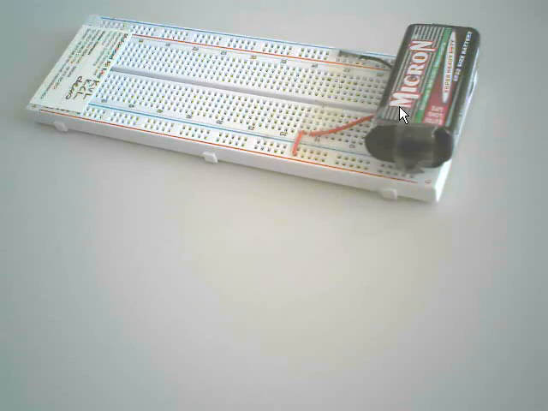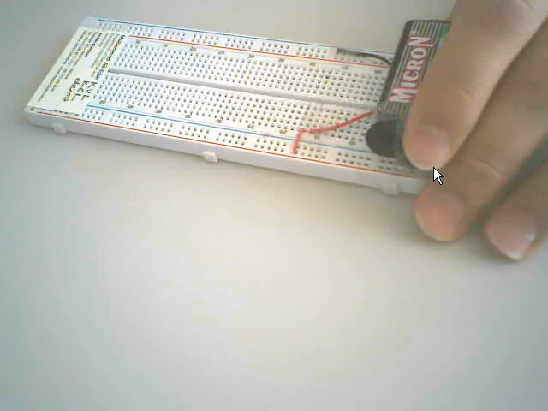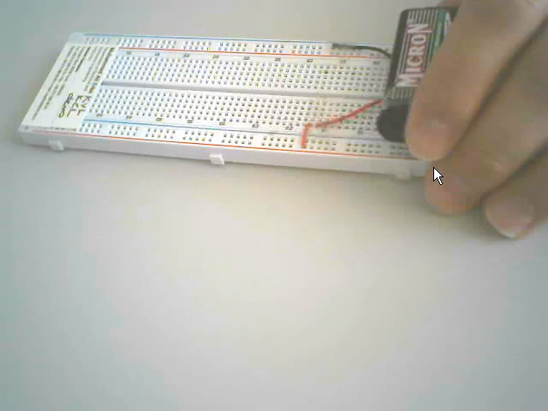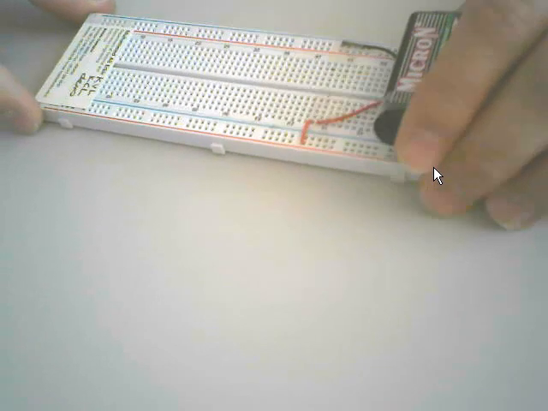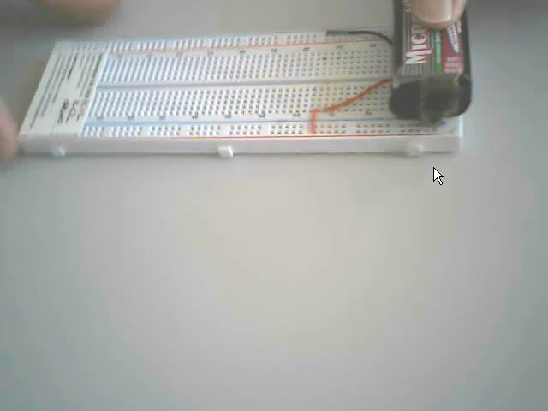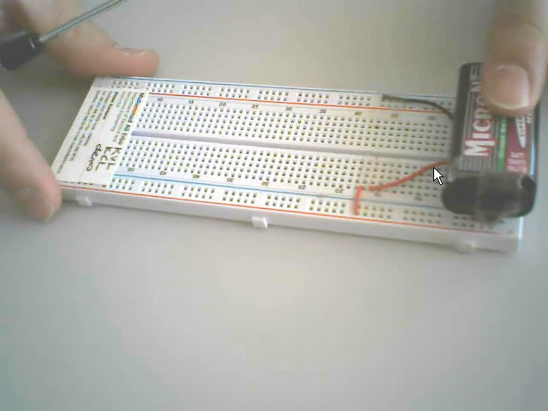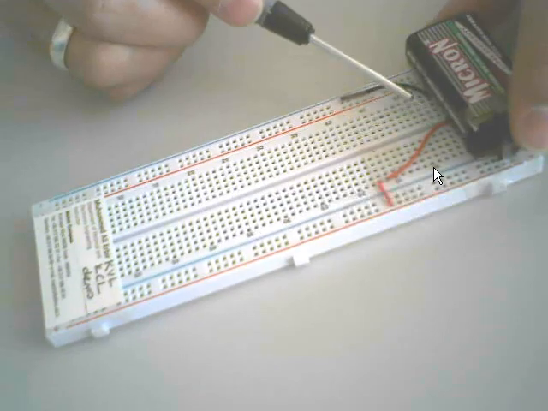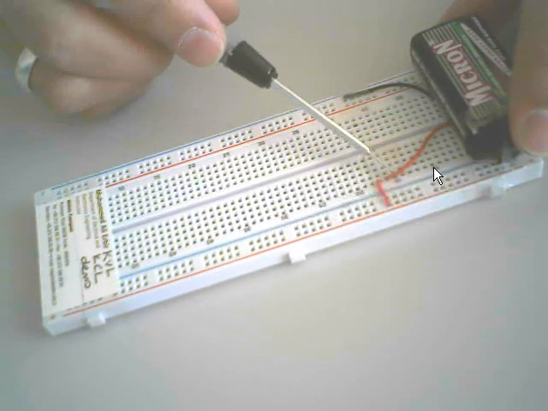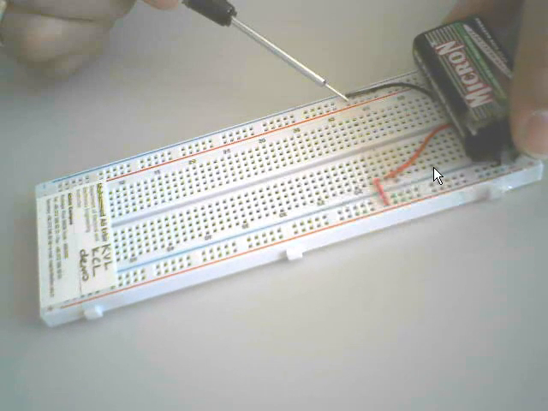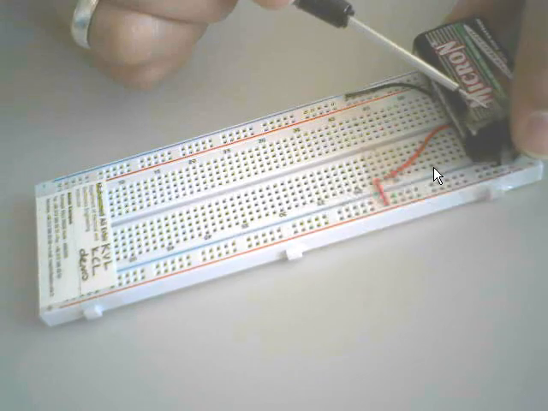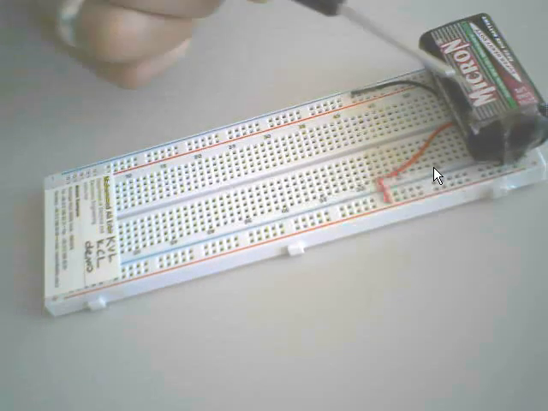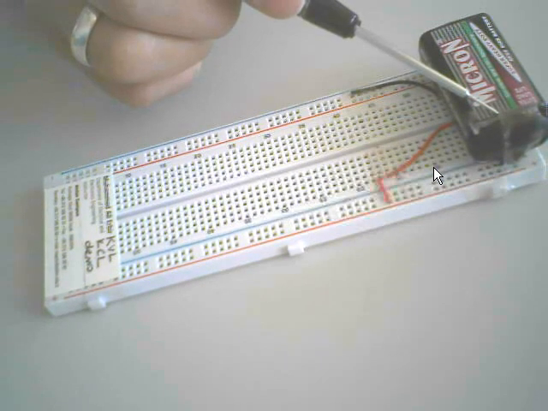Let's return to our physical circuit. Here I have a breadboard, and there is a 9-volt battery. It has a socket. There are two cables. One of them is red, as you see, and the other is black. Black is connected to the negative terminal of this battery, and red is connected to the positive terminal.